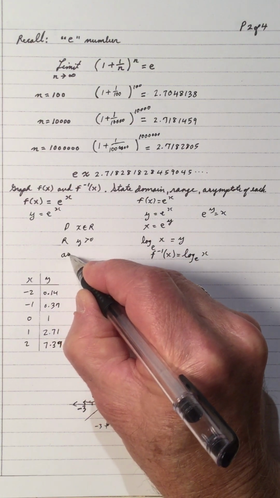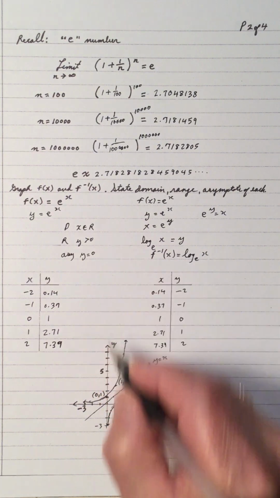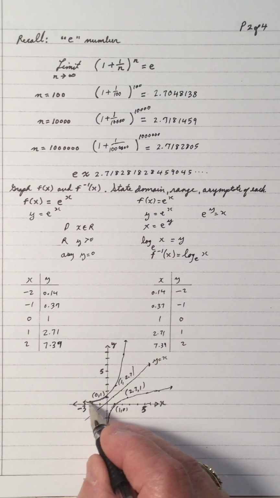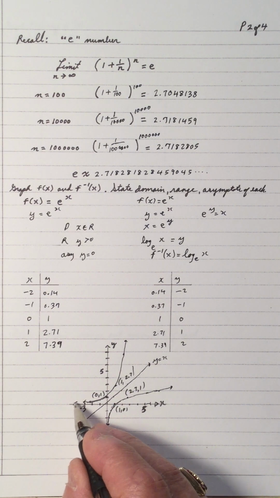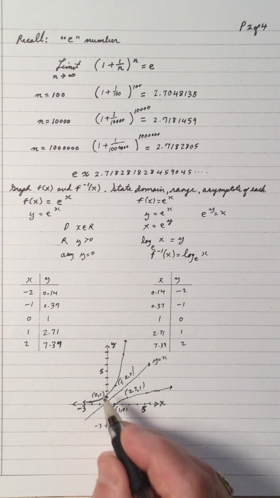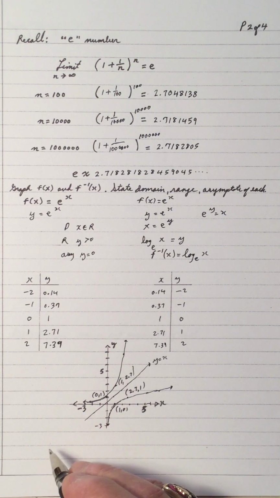And the asymptote is y equals 0. Because this graph is exponential, the further you go to negative infinity, y approaches 0. So as x goes to negative infinity, y approaches 0.